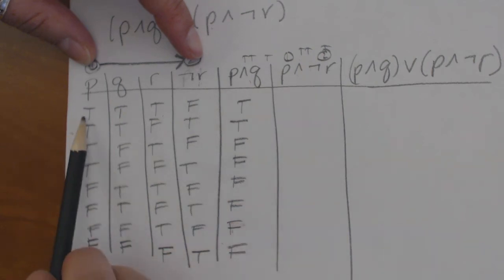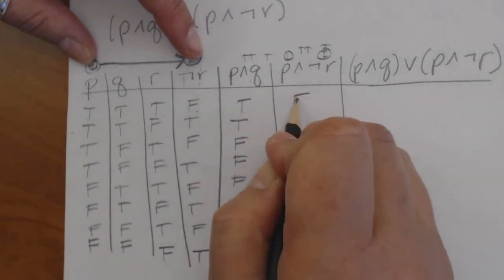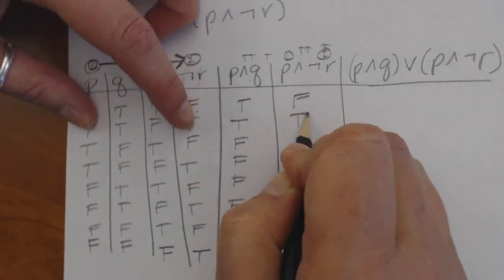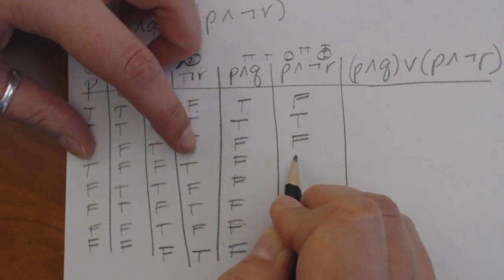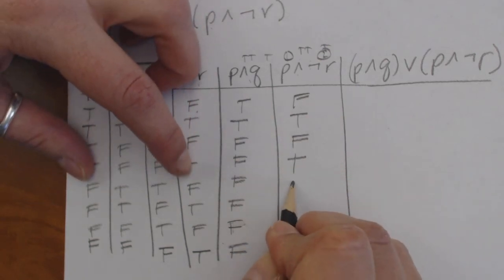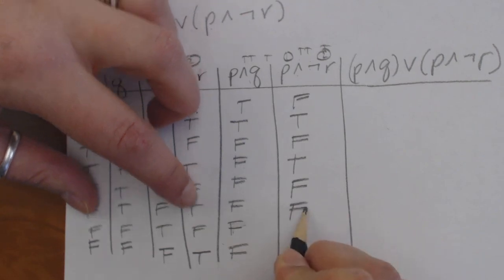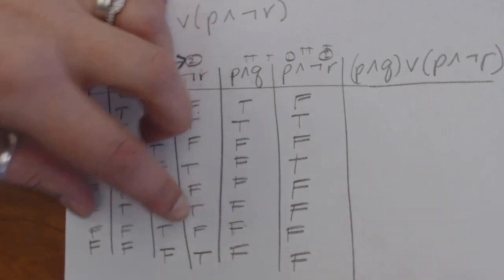We're looking for 2 trues again. True, false, no. True, true, yes. True, false, no. True, true, yes. False, false, no. No, no, and no.